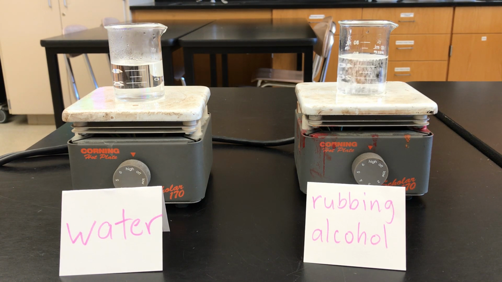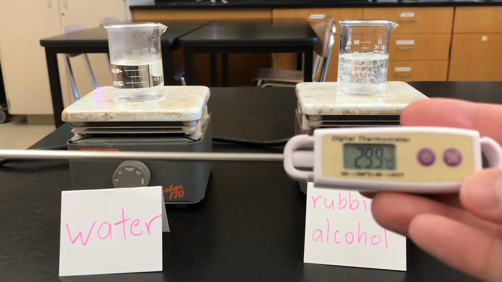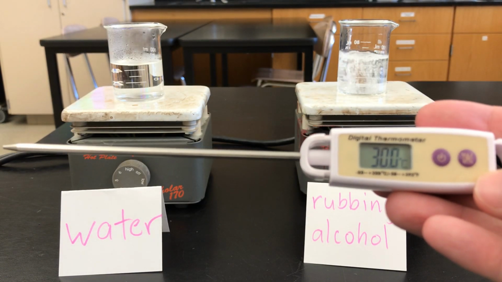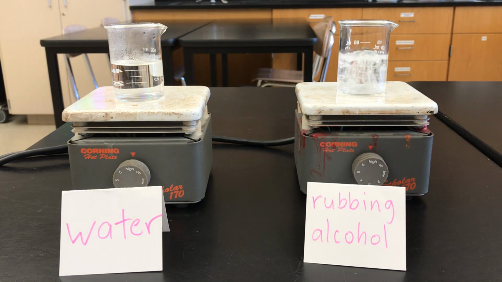But you can see in the beaker on the right, which contains the rubbing alcohol, is already boiling. I can tell because it's bubbling. So what I'm going to do is measure the temperature with this thermometer to see the temperature at which that alcohol is boiling. It's boiling quite vigorously now. So by the time we measure this temperature, hopefully the water will be boiling as well.